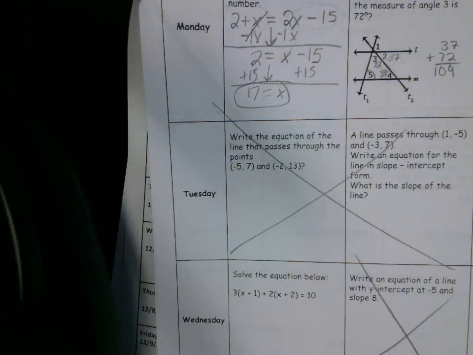Pick up a calculator. Stop doing that, please. That's not yours. Warm up. We're doing problem number 1 for the warm up. You should have your calculator.